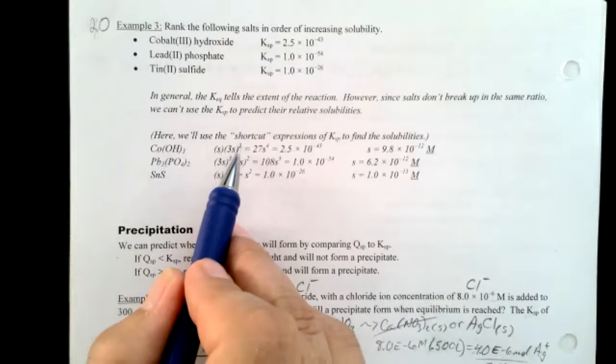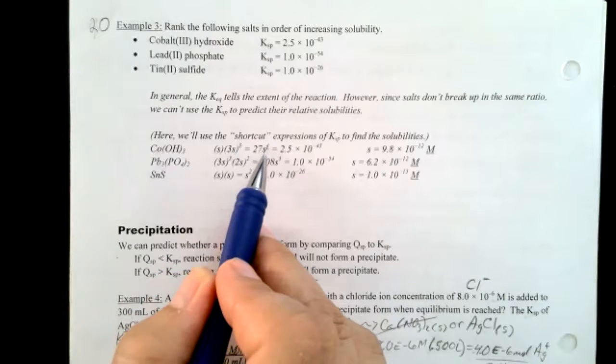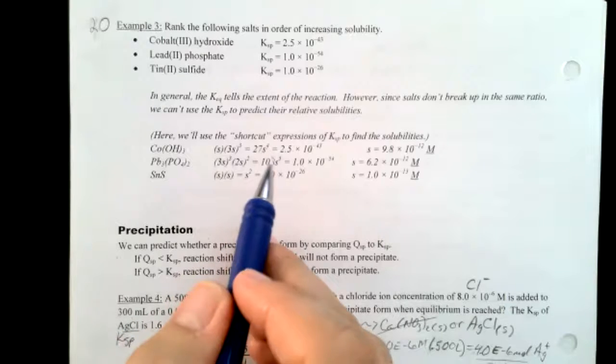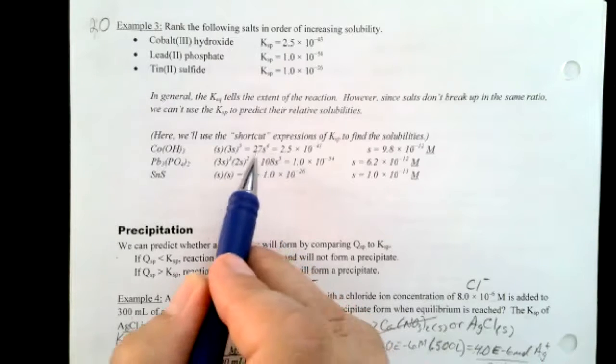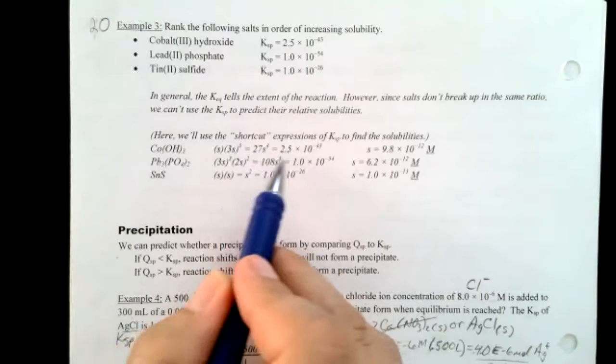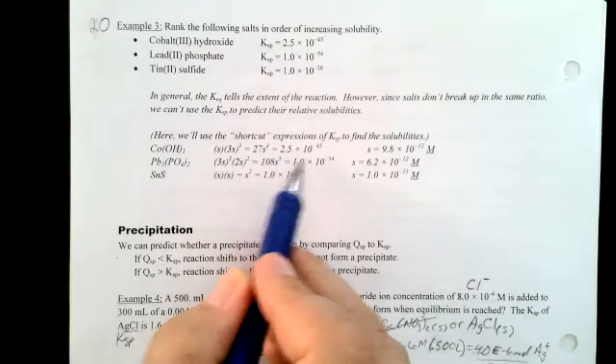And then it is again cubed, which is 27S to the fourth. To solve for S, I take this divided by 27 and then the fourth root.